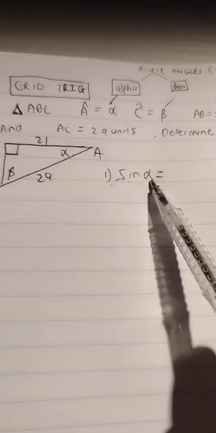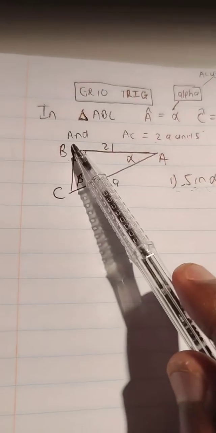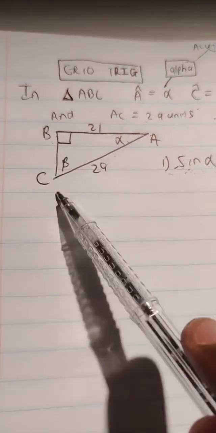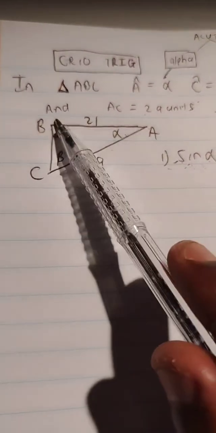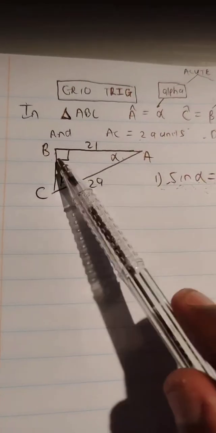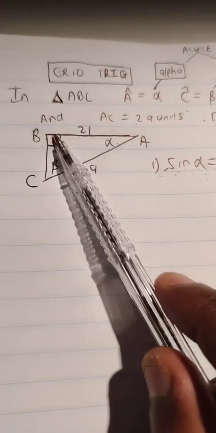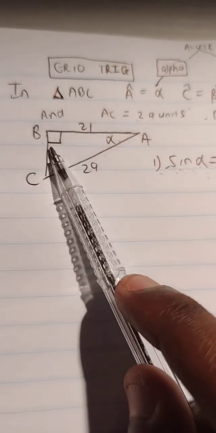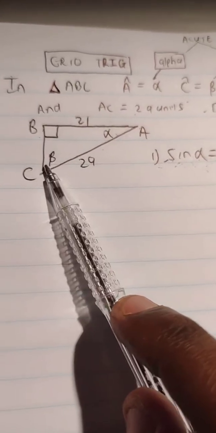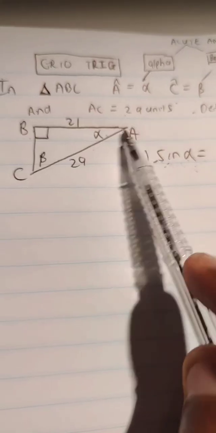So before we even answer what sine alpha is, let's first check, guys, how would we get the missing side BC, given that we have two sides of a right angle triangle? What would we do in order to find the missing side of a triangle, given that we have the two other sides? This is a right angle triangle. We have two sides given to us. We need BC. How do we find BC in a right angle triangle, given that we have AB and AC?